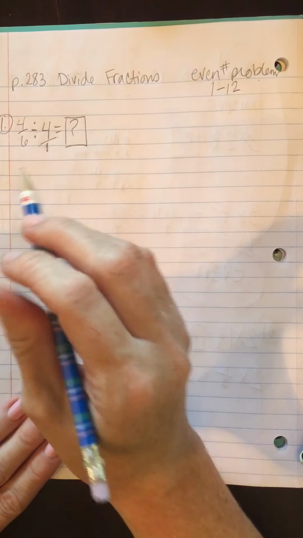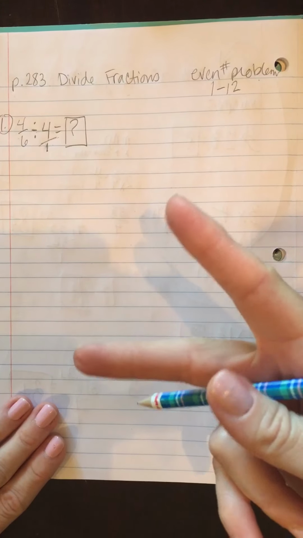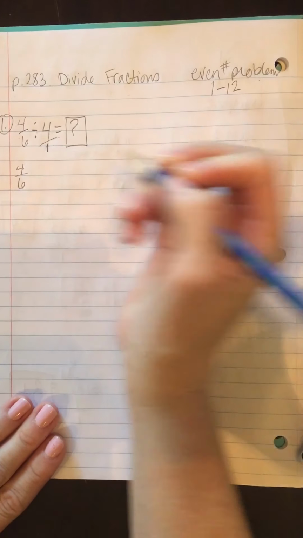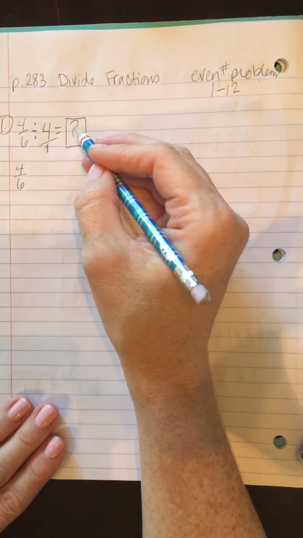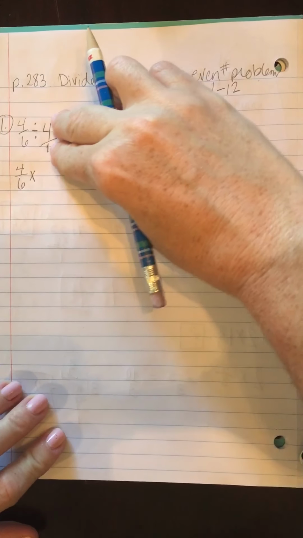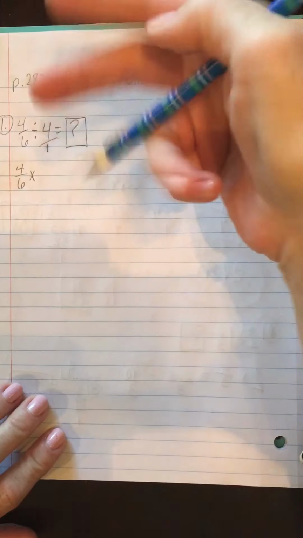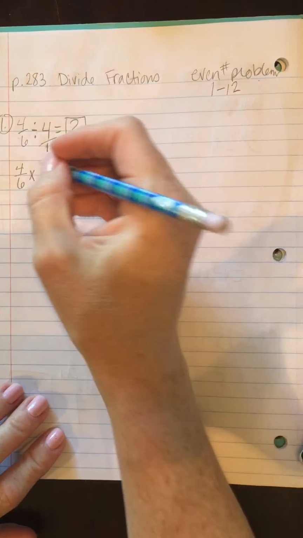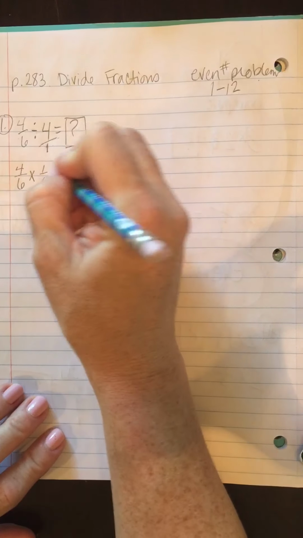So what does reciprocal mean? Reciprocal means that you flip it around. It looks like this. You'll keep the first fraction the same, 4/6. And in order to find the answer of the division problem, you have to multiply by the reciprocal. So you're going to flip these upside down. Instead of 4 being your numerator, you're going to flip it to being 4 as your denominator. So it's going to be 1 over 4.